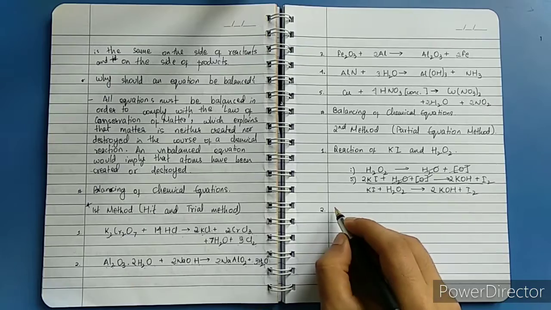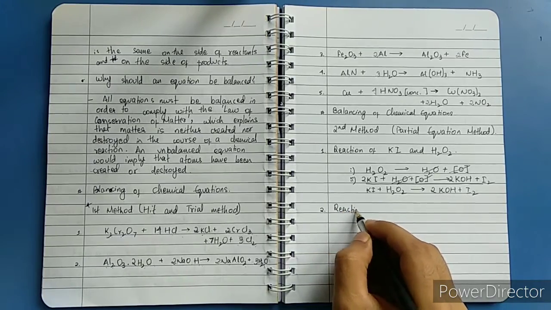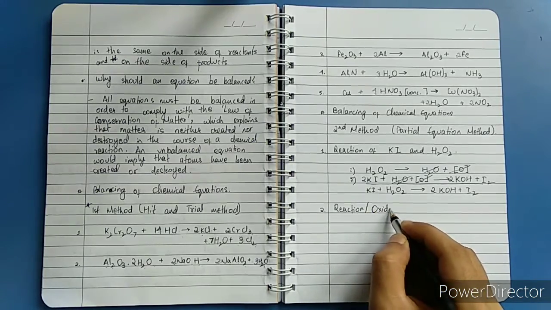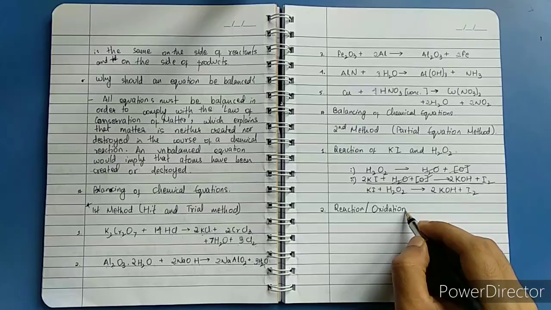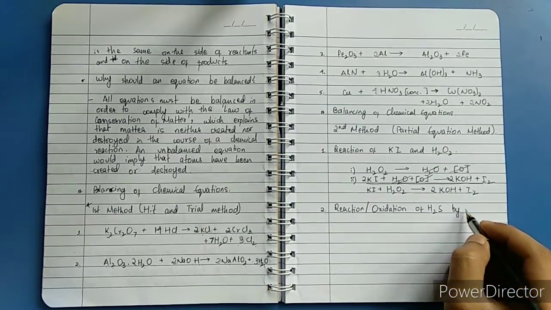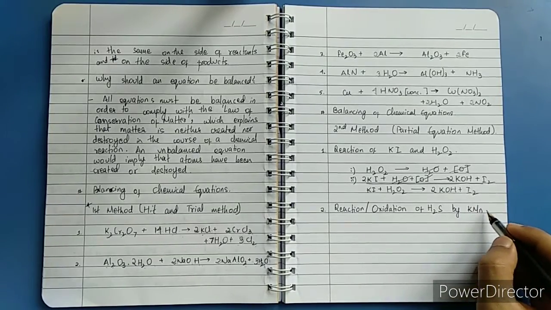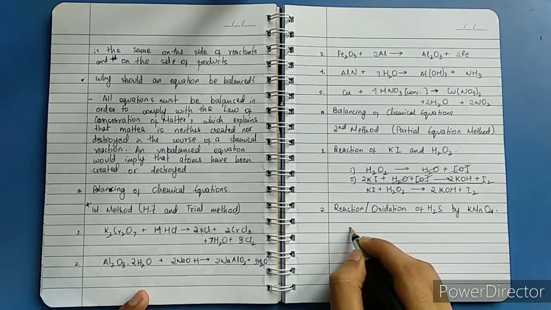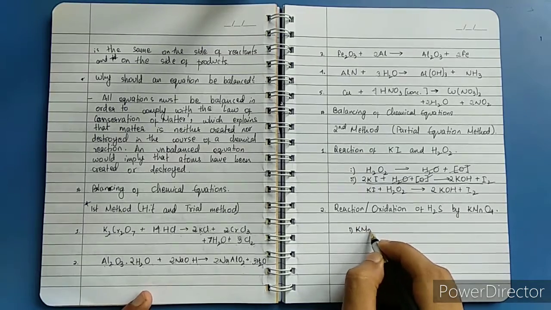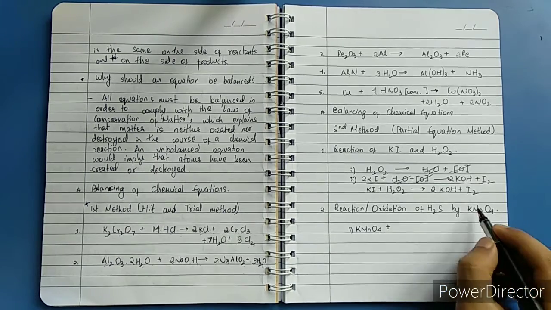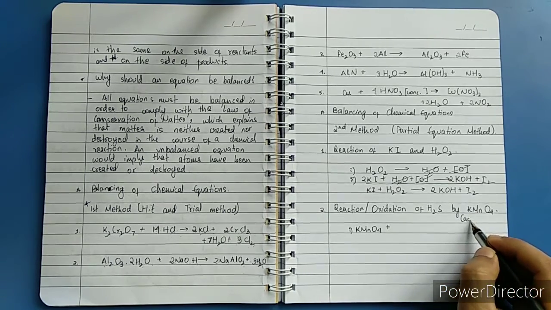The second example is of a reaction, or basically oxidation of H2S by potassium permanganate, KMnO4. So first part, what happens is the KMnO4 reacts with, here we are taking KMnO4 that is acidified.